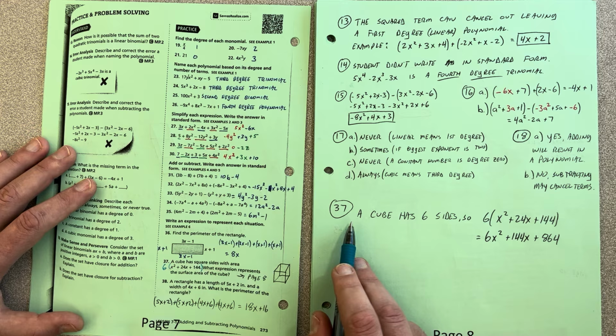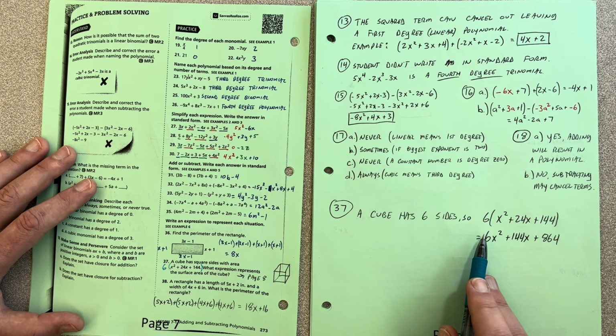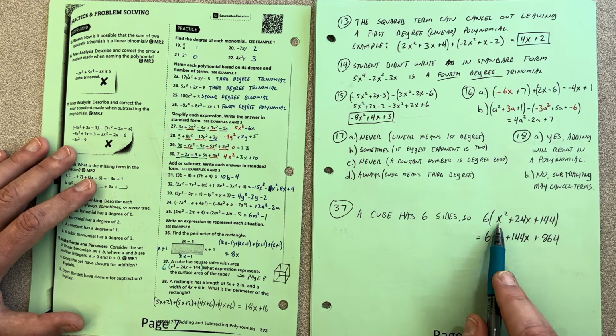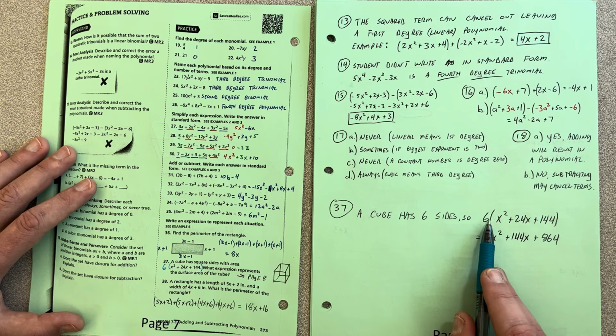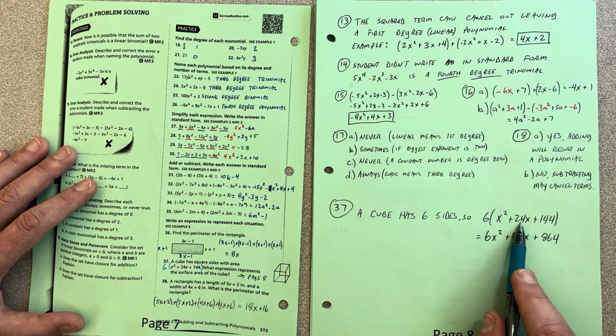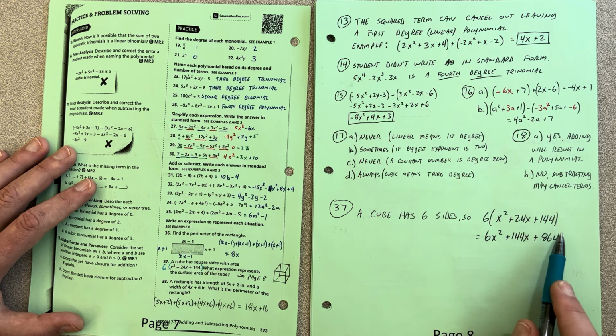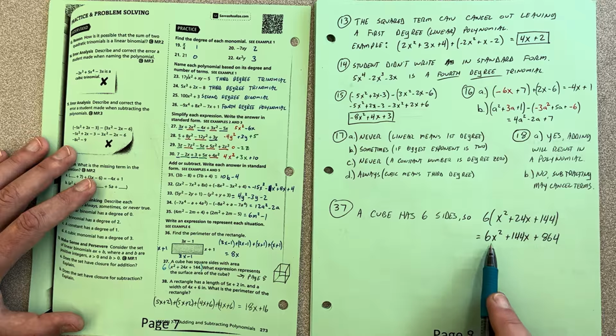I did that over here on number 37. You can see it on this page with a little bit more room. The cube has 6 sides, so we took the area of one side, multiplied it by 6. 6 times x squared is that, 6 times 24x is this, 6 times 144 is that, and this is complete.